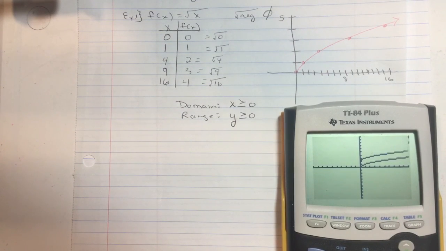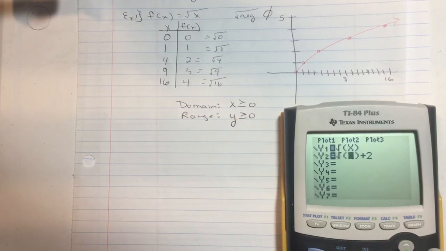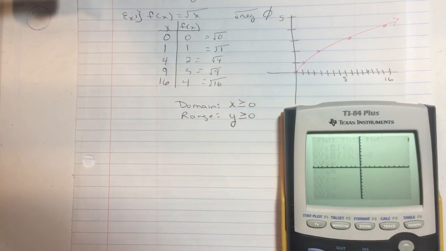Did you say move up 2? If you did, you are correct. So I think you can guess that if I change this to a -4, it's going to move down 4. Let's see. And it did.